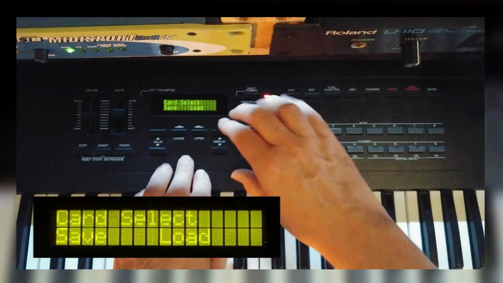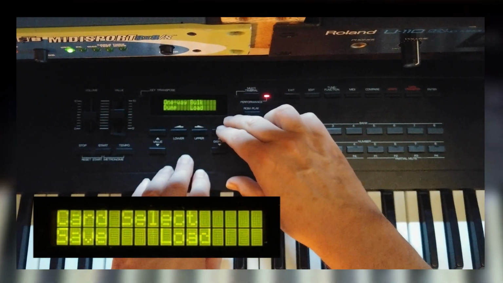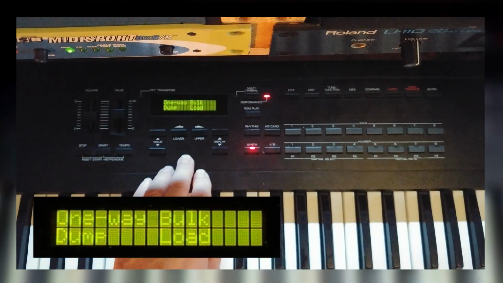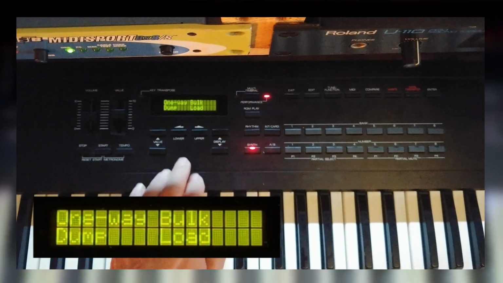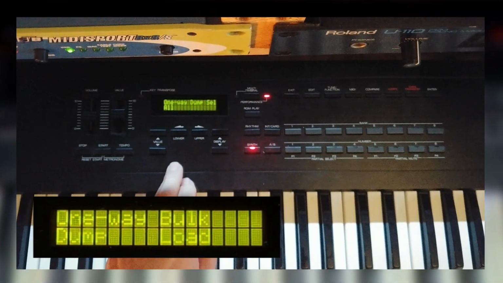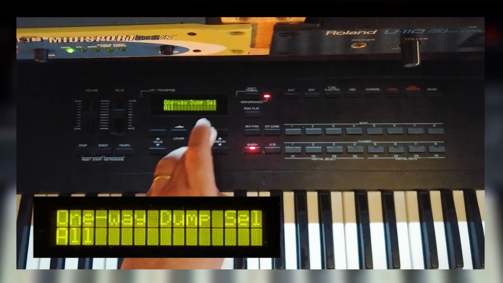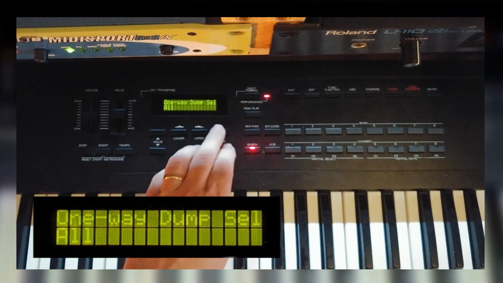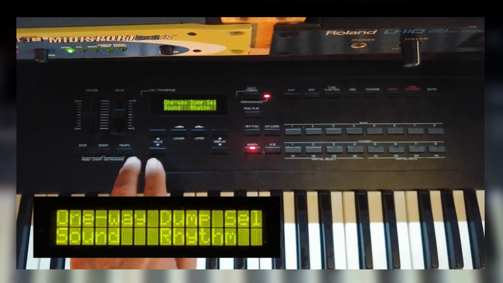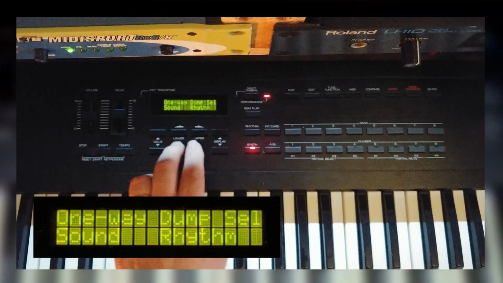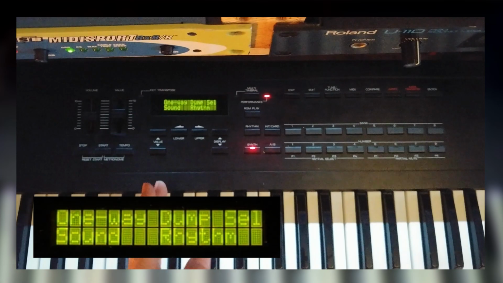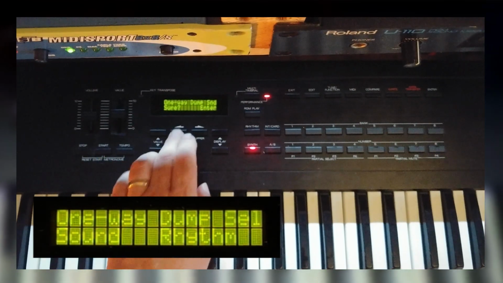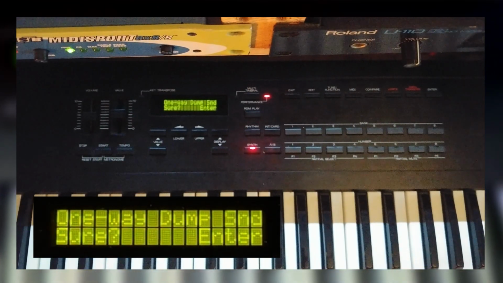We don't want card, we want one-way bulk, but this time, whereas we were loading last time, this time we're going to dump. So we're going to dump. We don't want to dump everything, we just want to dump the sounds. So we then select, then break it down between sound and rhythm, rhythm being the sequencer information, and then we press the sound, and then it wants to confirm.